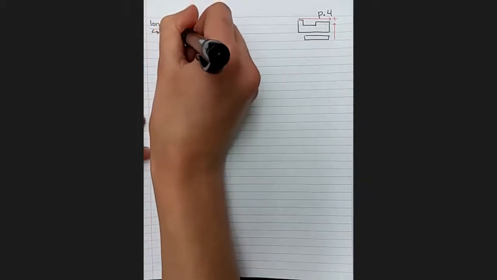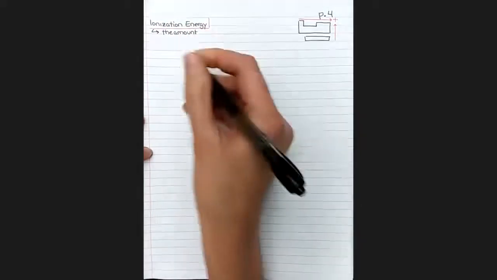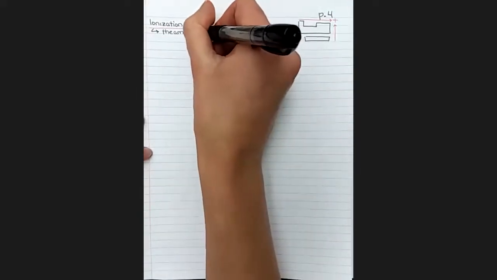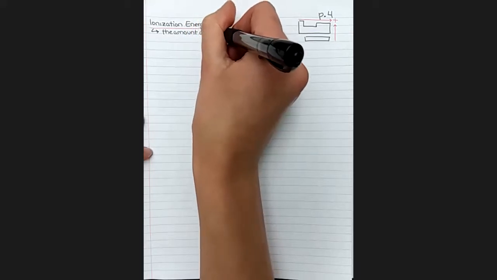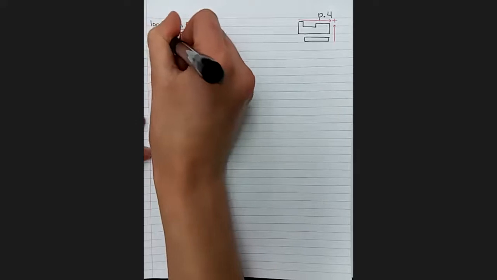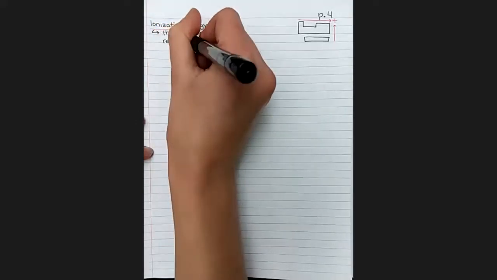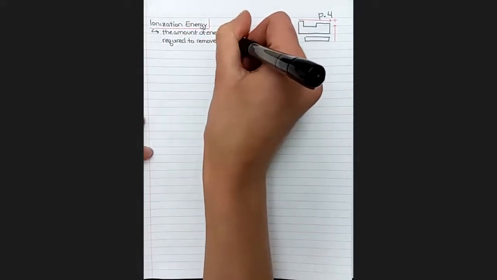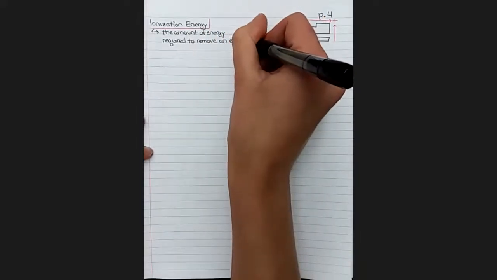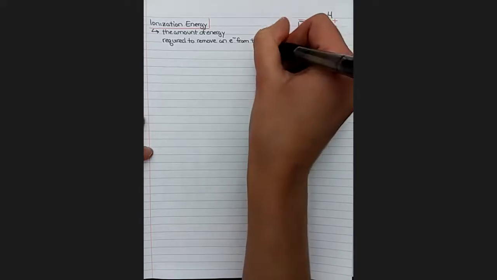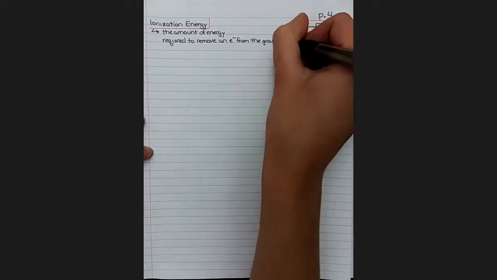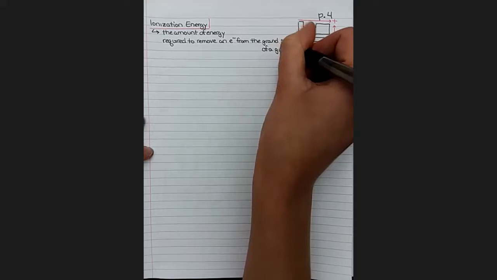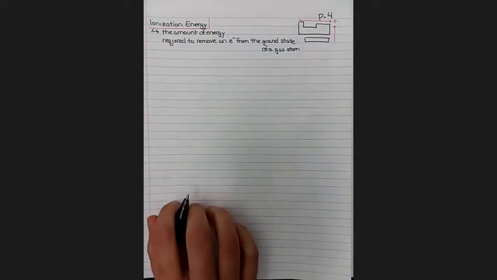Ionization is removing an electron from an atom completely, moving it so far away from the nucleus that it isn't technically associated with that nucleus anymore. So the ionization energy is the amount of energy required to move an electron. And when these values are measured, they're specifically measured for gaseous atoms. There we go, amount of energy we need to remove an electron from an atom.